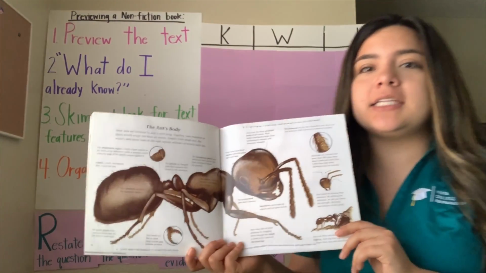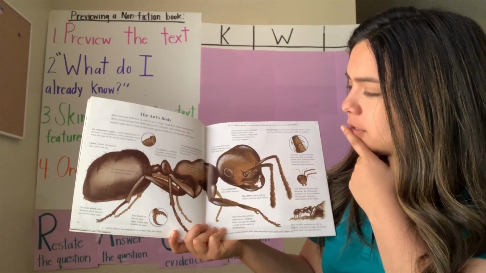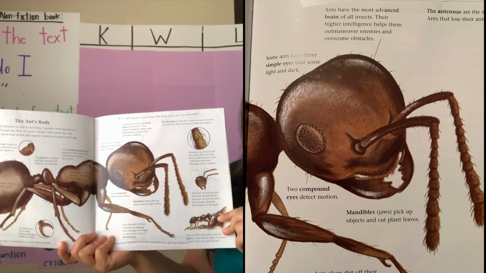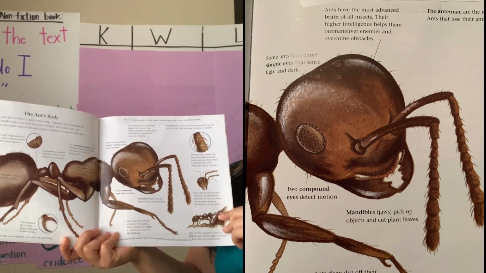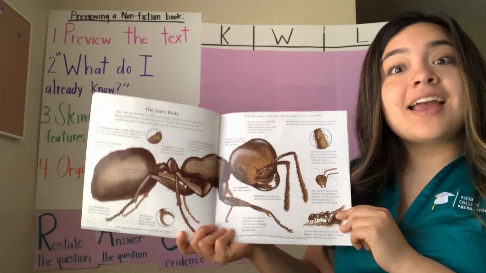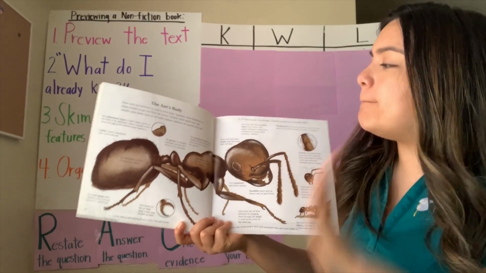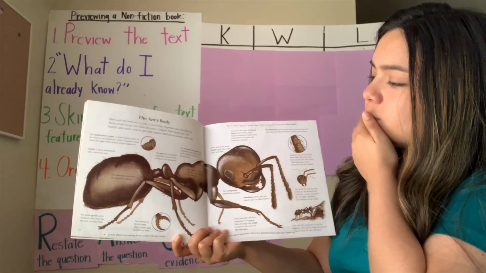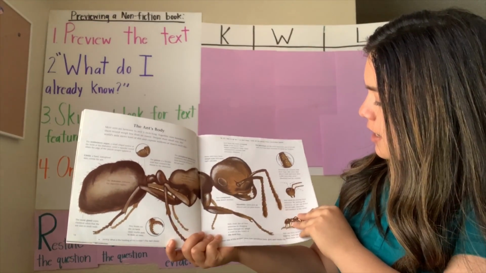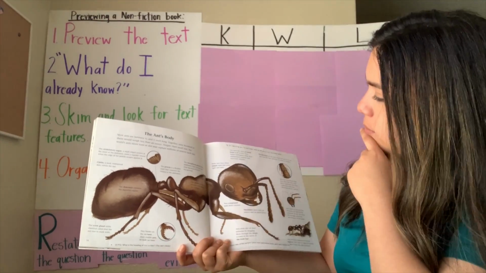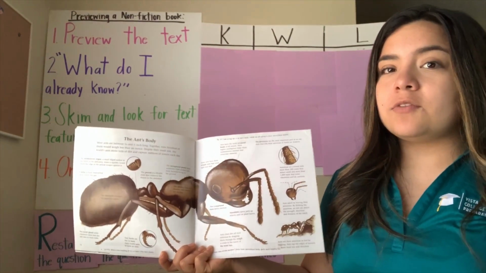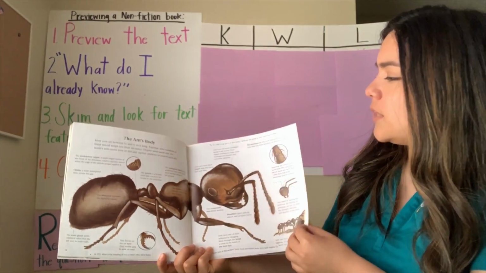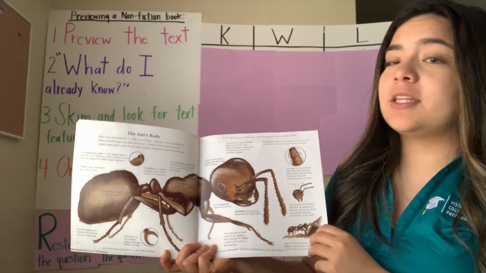Wow, look at this page, you guys. Ooh, right now, I want you guys to tell me, what do you guys notice on this page? What do you guys notice? Yeah, I noticed that too. I noticed that there are a bunch of labels. I noticed that there are a bunch of headings. Oh my goodness. Wow, this is so cool. Ooh, and I noticed probably some bright bolded words. I wonder if those are important words that we should be focusing on tomorrow when we're reading it. I think this page is probably telling us that we're going to learn about the ant's body.